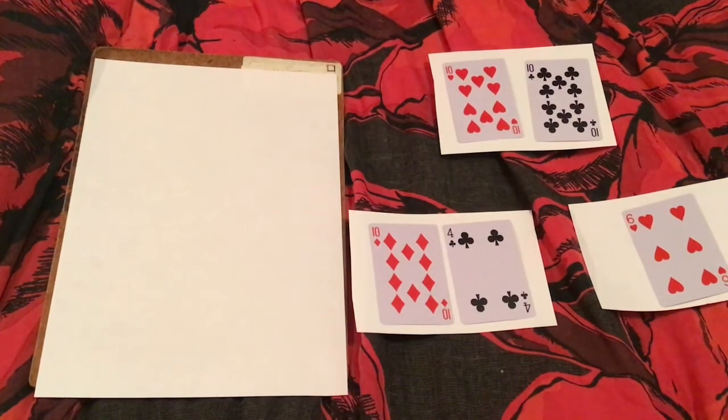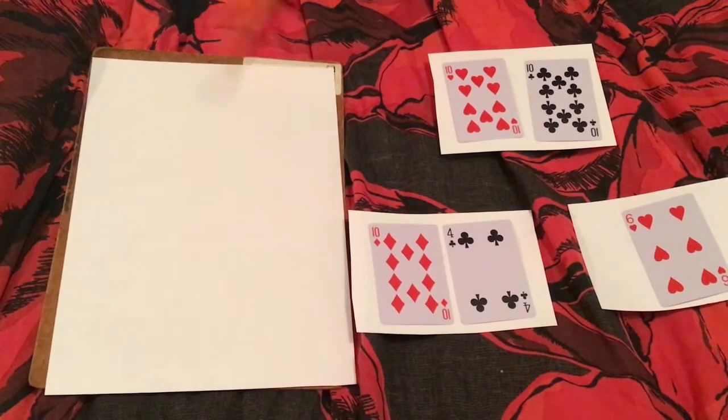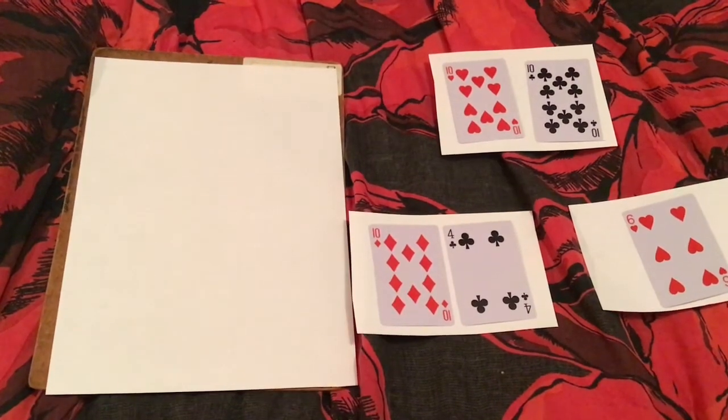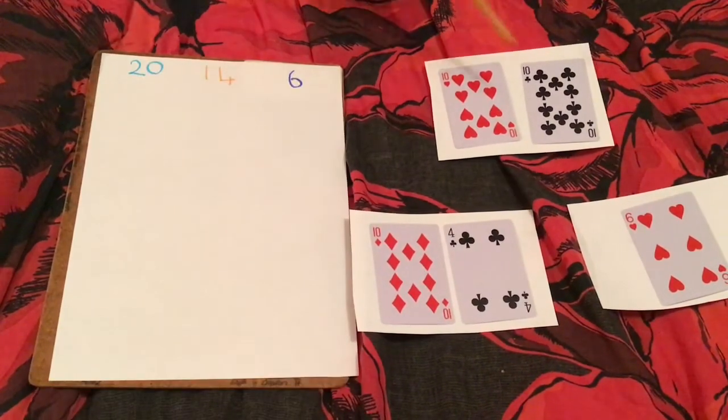Right, so now I've got my numbers. So I have 20, 14 and 6, and I'm going to make sure that that's on my paper. So we should have 20, 14 and 6. I want it here. Right, 3, 2, 1, appear. I want to use the part-whole method and these to make a fact family out of 20, 14 and 6.